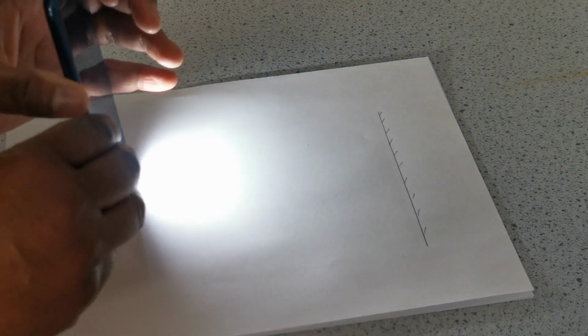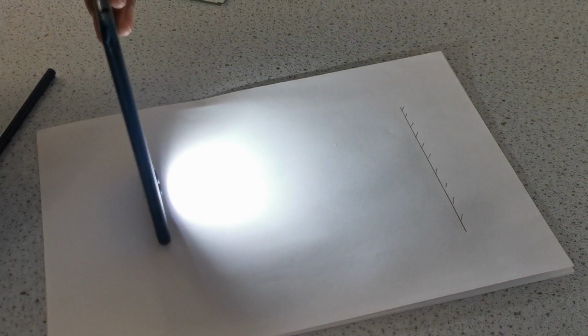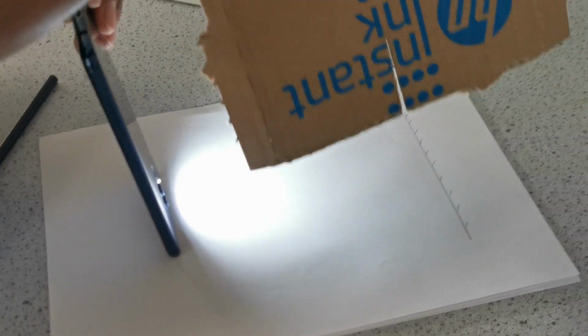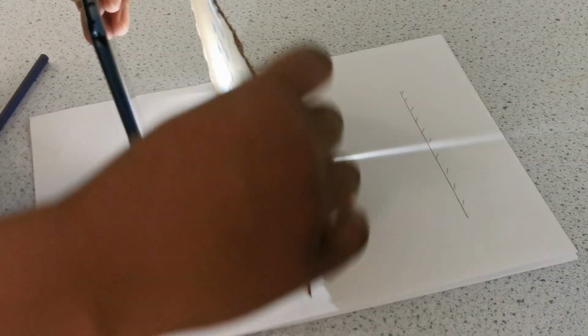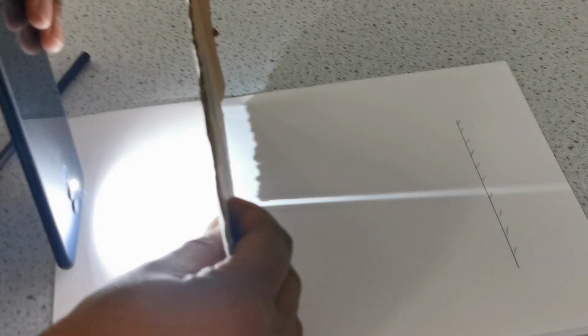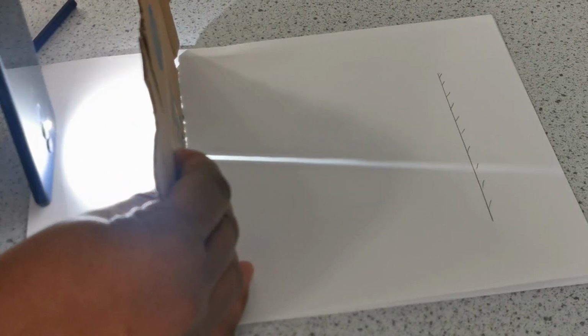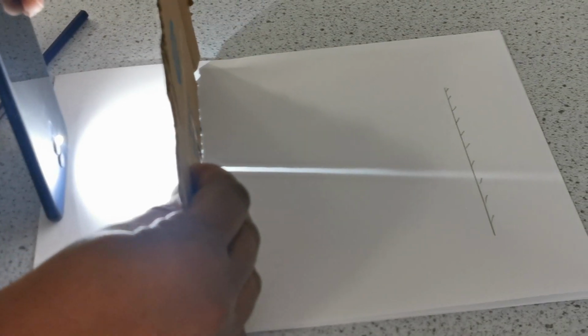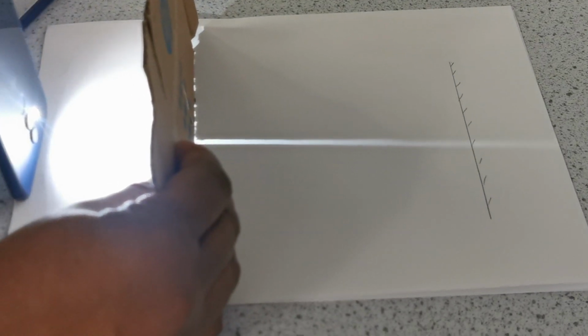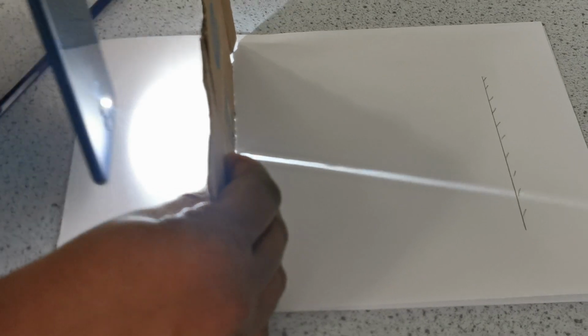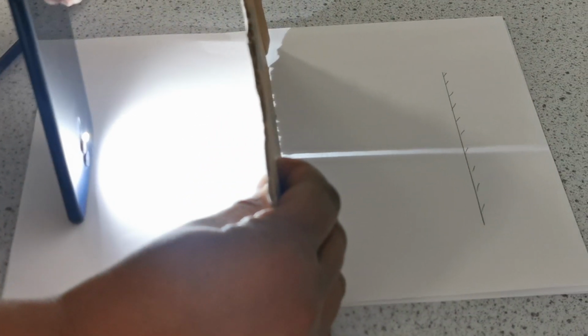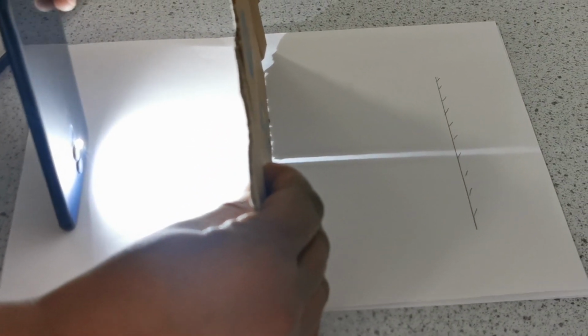Okay, so you can use a mobile phone. You can make a slit in cardboard or very stiff card. And as you can see, if you move your camera or your phone back, you can make the line a little bit sharper. I'm trying to get this thing straight.